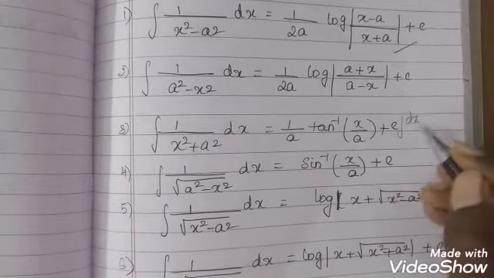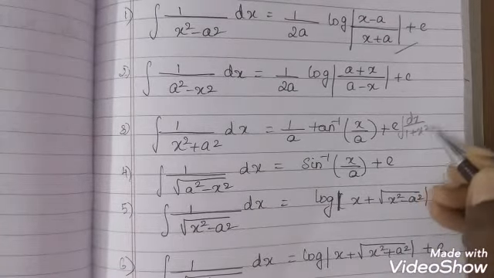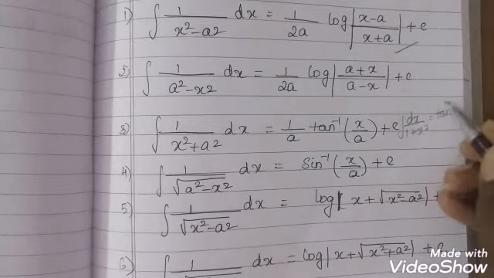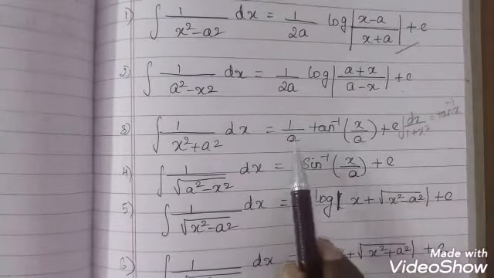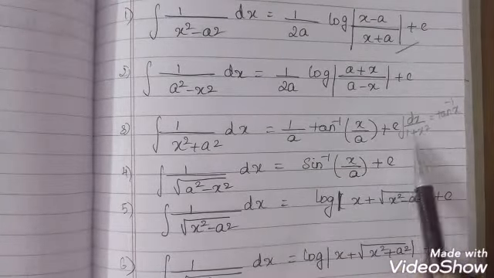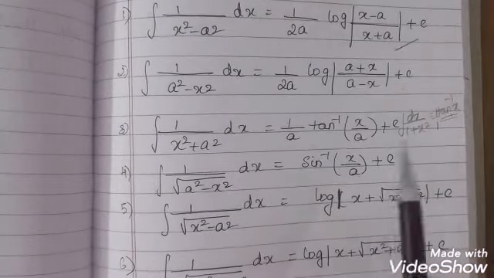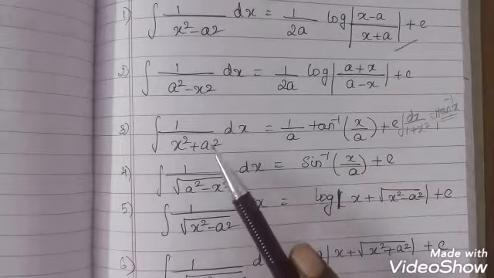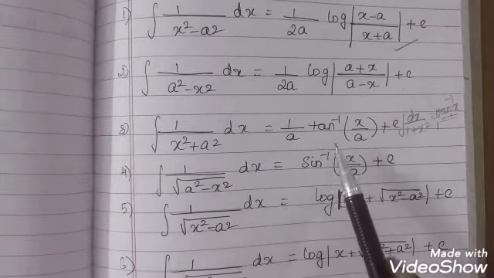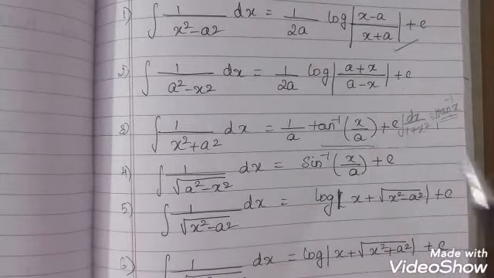What was it? Integral of dx divided by 1 plus x squared is equal to tan inverse of x. The same way here, instead of a you had 1. So 1 by 1 is nothing but equal to 1, so you just had it as tan inverse of x. But here, if it is x squared plus a squared, you have it as 1 by a into tan inverse of x by a plus a constant.